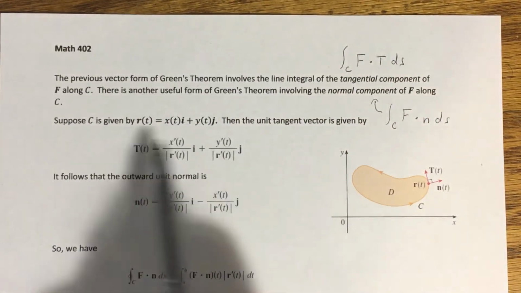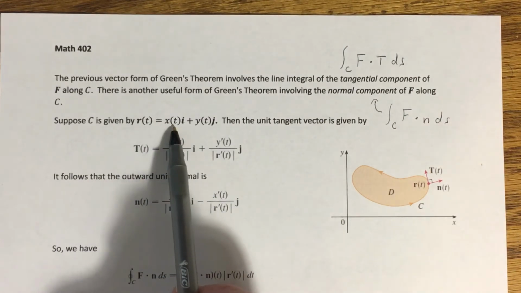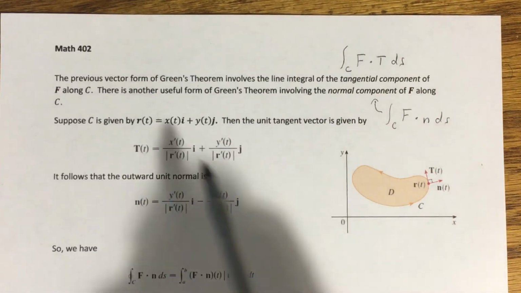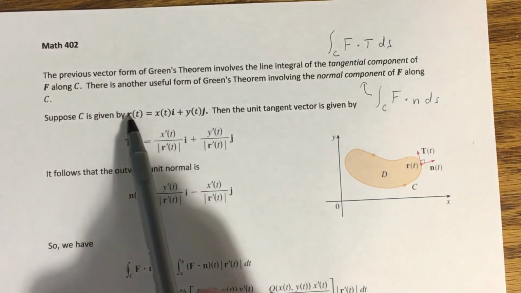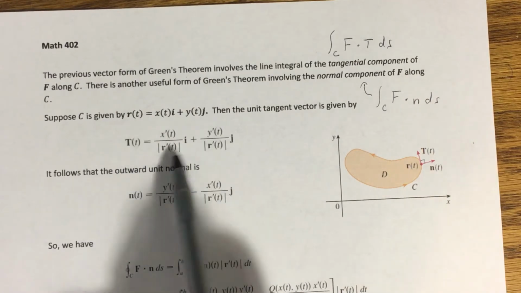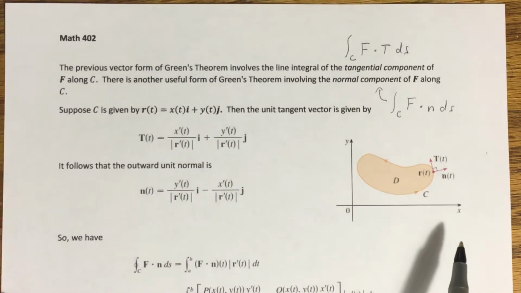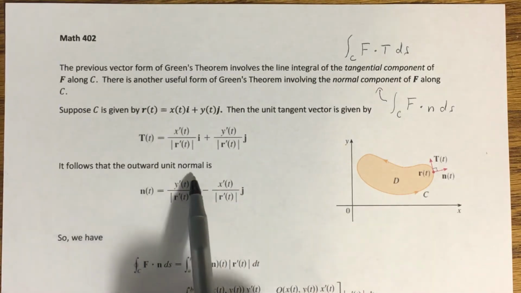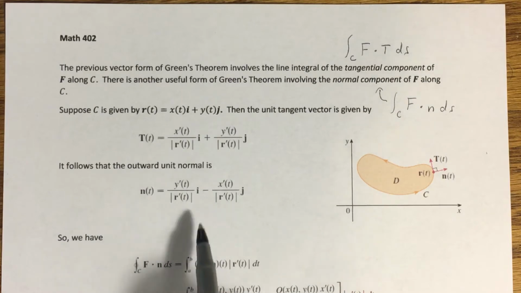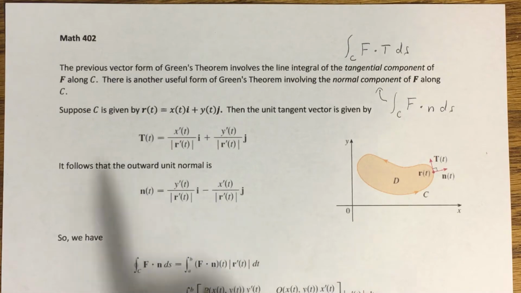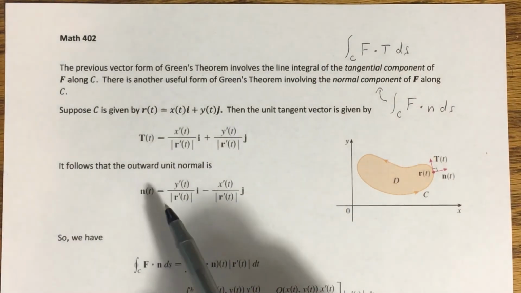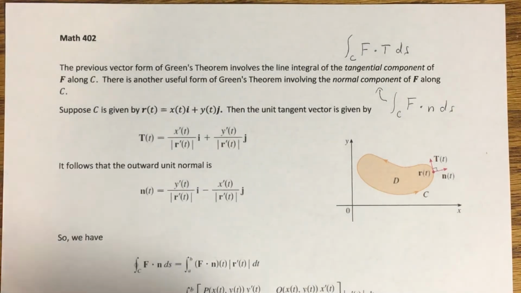Let's take our curve C and suppose that we've parametrized it, so it's of the form x of t i plus y of t j. We can compute the unit tangent vector pretty easily. Remember, it's r prime over the magnitude of r prime, which in component form looks like this. If that's the unit tangent vector, then the outward unit normal would look like this. Notice it's y prime of t over the magnitude of r prime, minus x prime of t over the magnitude of r prime.